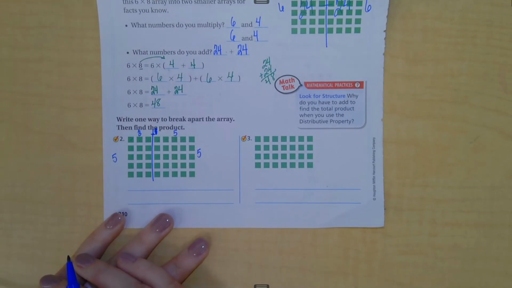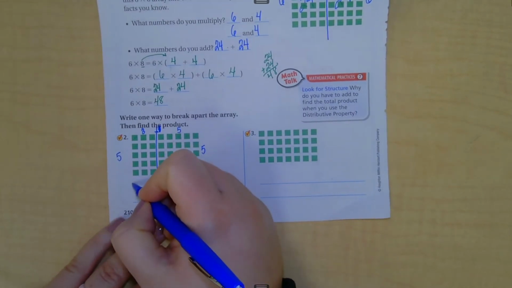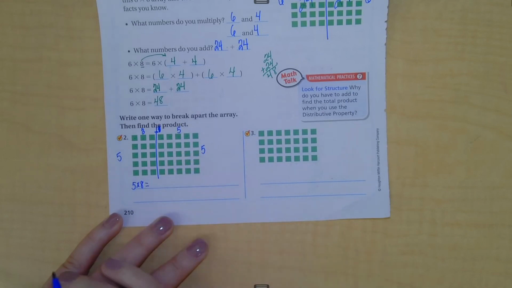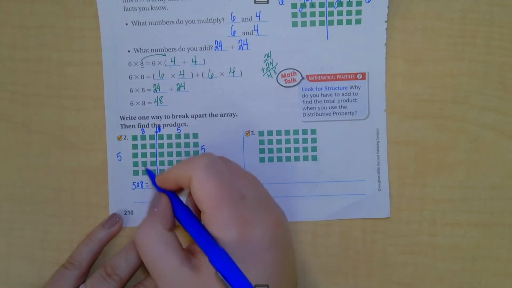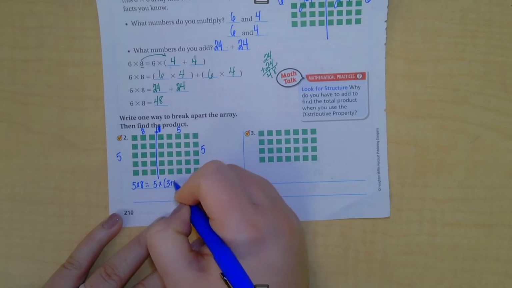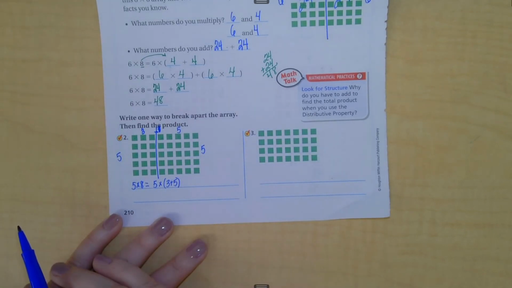Are you ready? So our original problem was 5 times 8. Okay? But instead, we are going to be solving with 5 times 3 plus 5, because that's what we broke our 8 into, correct?